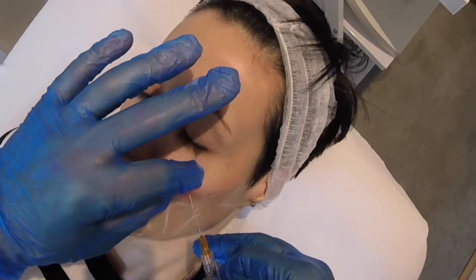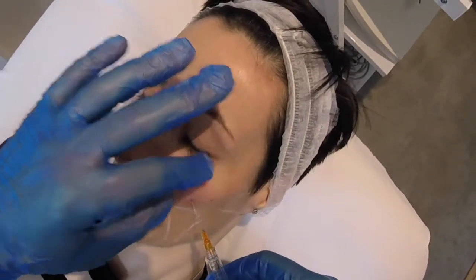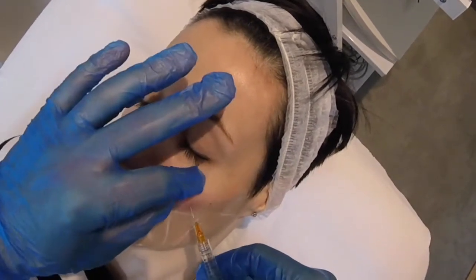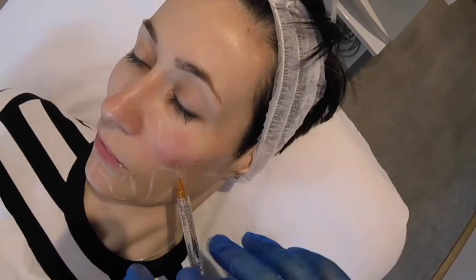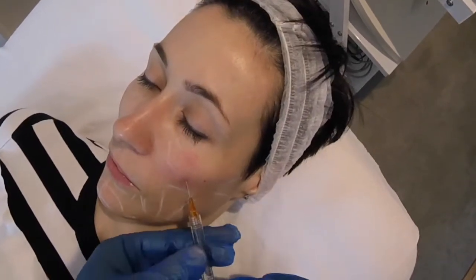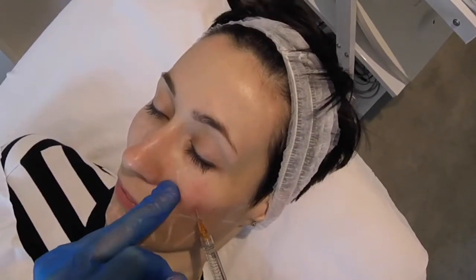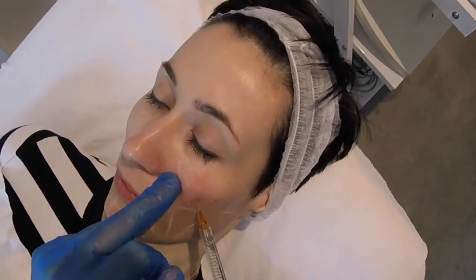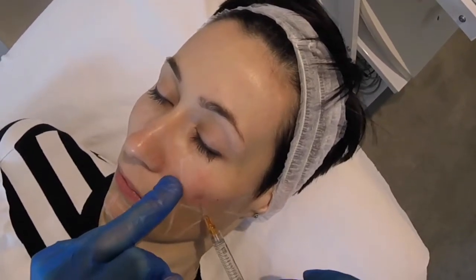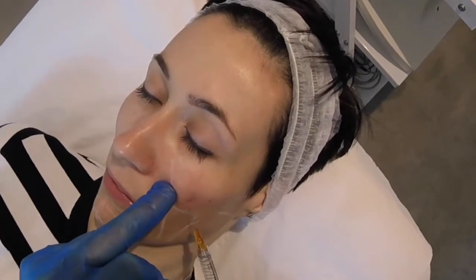I slowly enter the skin beneath the muscles, and once I'm in position, I slowly deliver the filler injection. As you can see on the face, there is no pain at all. This is a completely painless procedure.